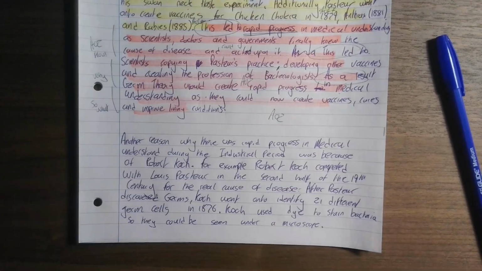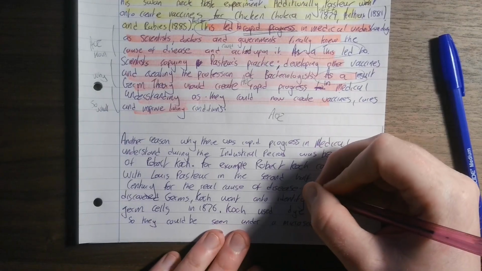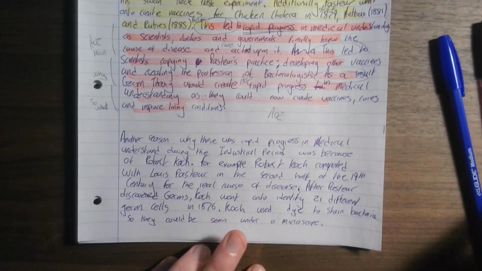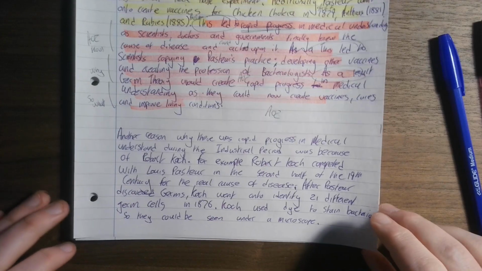Right, second paragraph. Another reason why there was rapid progress in medical understanding during the industrial period was because of Robert Koch. For example, Robert Koch competed with Louis Pasteur in the second half of the 19th century for the real cause of disease. After Pasteur discovered germs, Koch went on to identify 21 germ cells in 1876. Koch used dye to stain bacteria so they could be seen under a microscope.